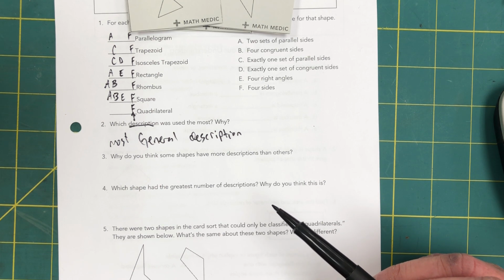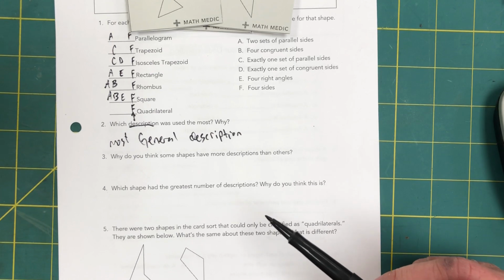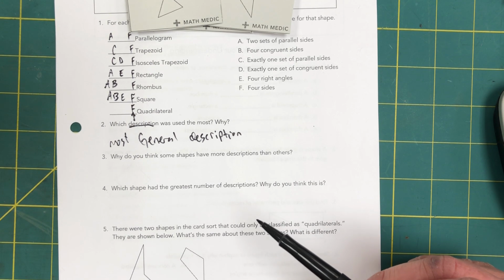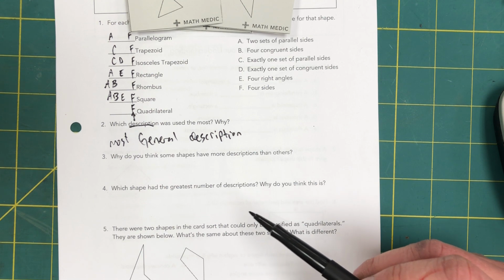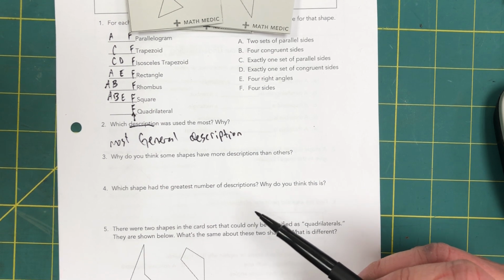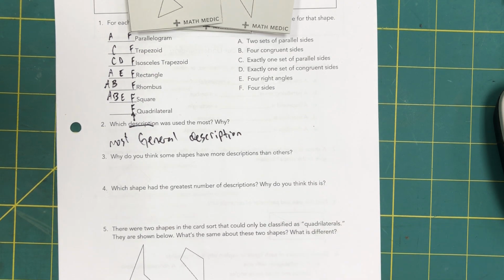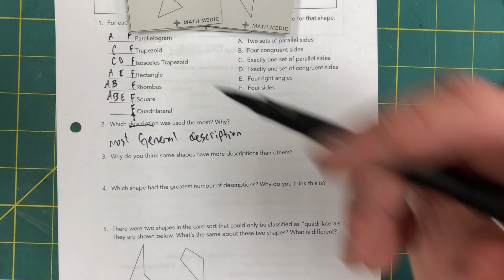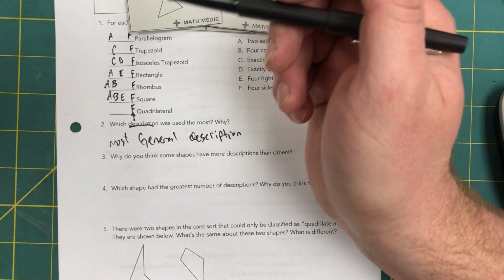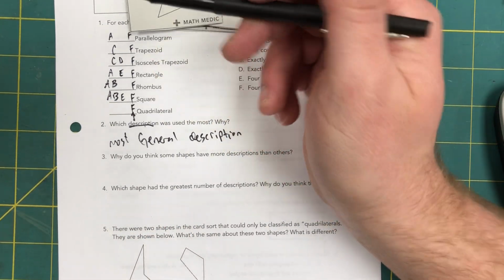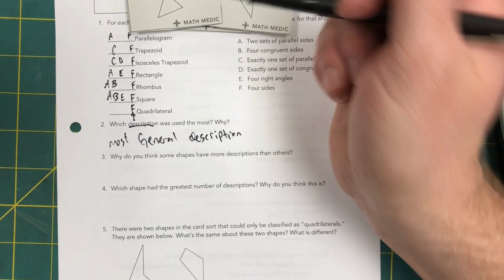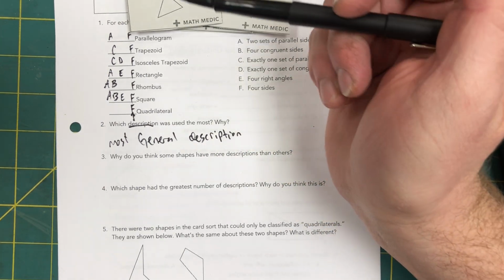That's kind of like saying, I want to ride in a vehicle. Well, what kind of vehicle? I want to ride in a car. Well, what kind of car? I want to ride in an SUV. Okay, well, what kind of SUV? I want to ride in a Ford SUV. You can get so specific and go down this track. I want a quadrilateral. Oh, well, what kind? I want a parallelogram. Well, what kind of that? I want a rectangle. We can go down the same route.